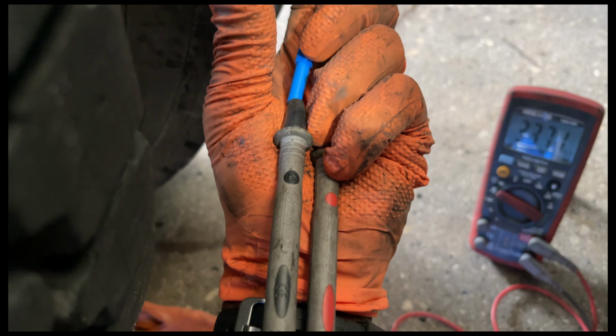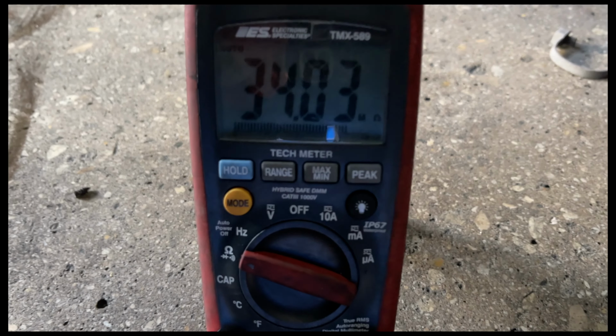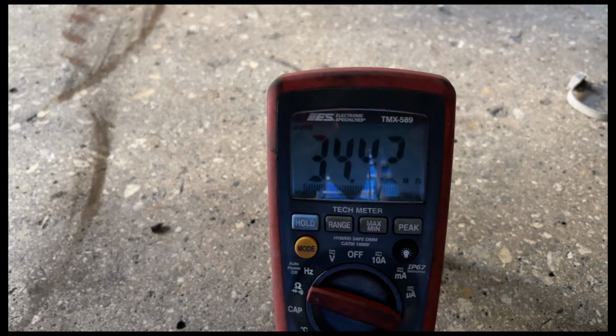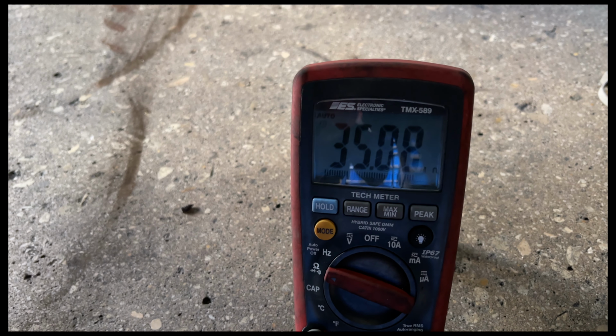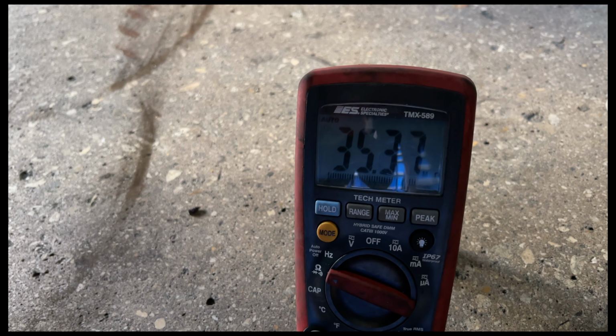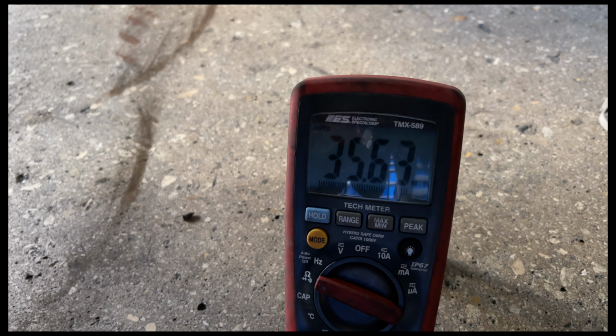Alright guys, you can see the swap. Now we start getting some reading, and it's still not up to 1500 or 2500, so this sensor is bad too.